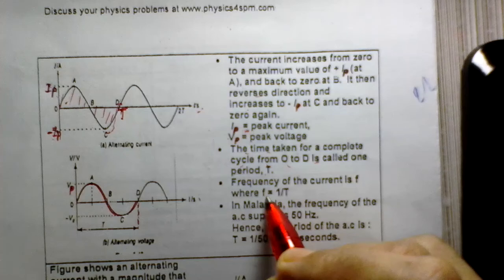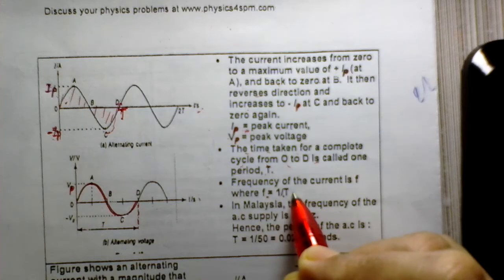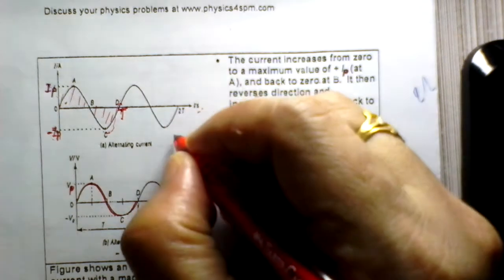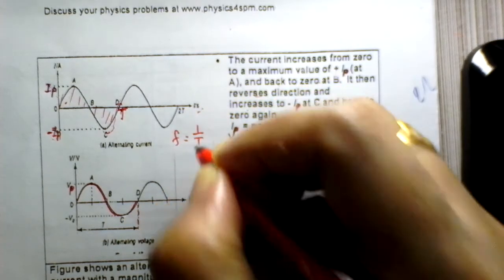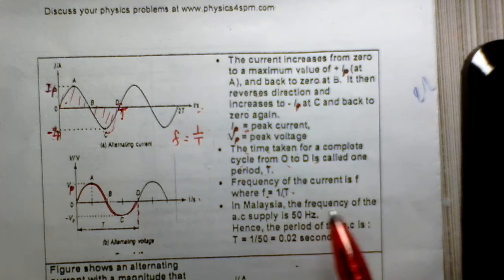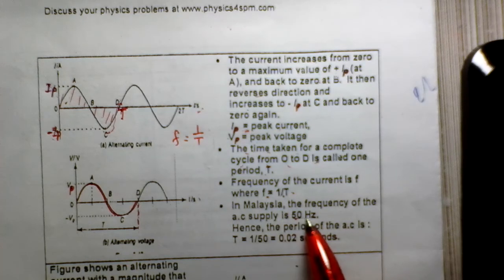Thus frequency f equals 1 divided by period. So we can calculate frequency by using the formula f = 1/T. In Malaysia, frequency of AC supply is 50 Hz. Hence, period equals 1 divided by 50, so 0.02 second. What is the meaning of 50 Hz? 50 Hz means every 1 second, the current will reverse 50 times. Change direction 50 times per second.